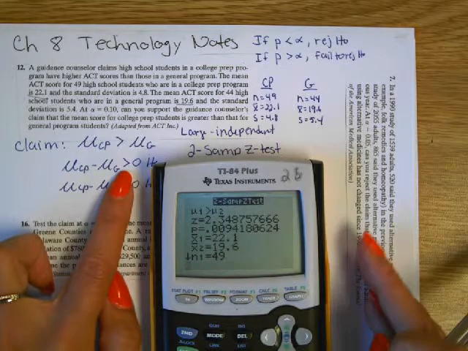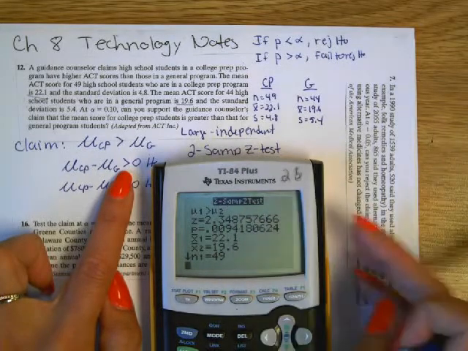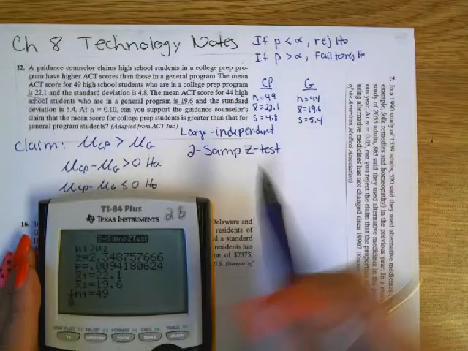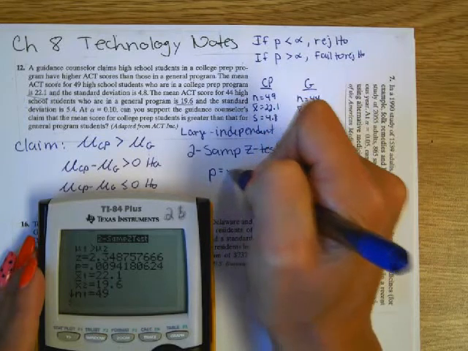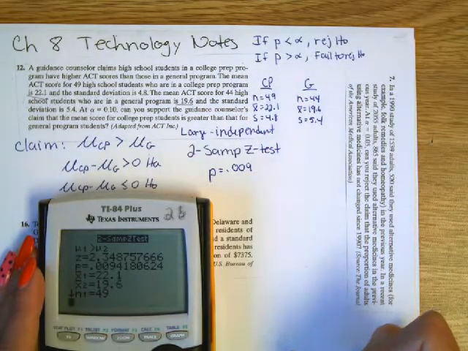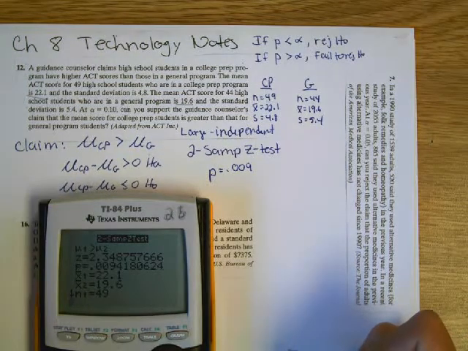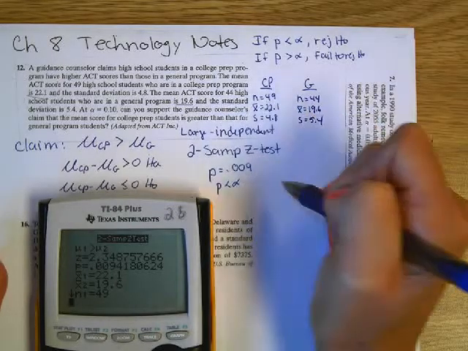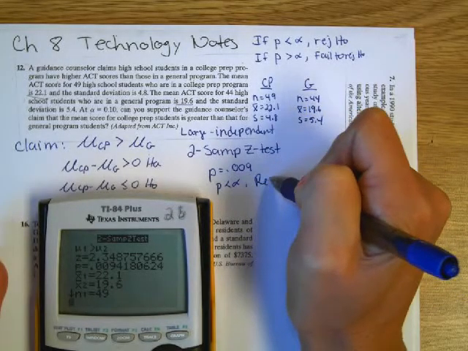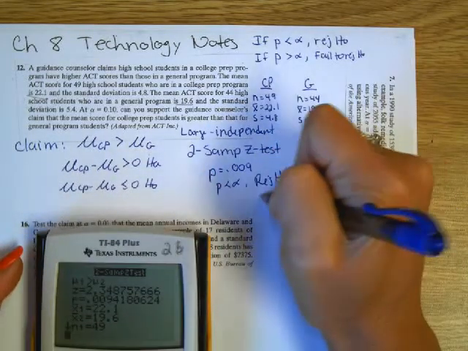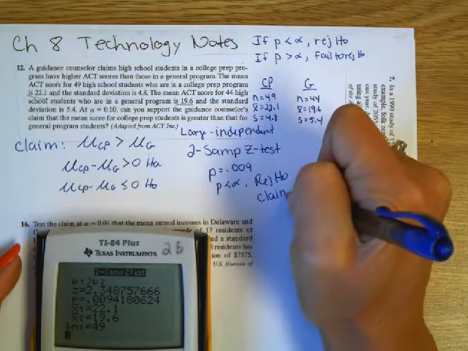Calculate, and again all you want off of that screen is the probability value, the P. So P equals 0.009. And now how does the P compare to alpha? Less than. If P is less than alpha, we're going to reject the H0. And in this case, making the claim true.